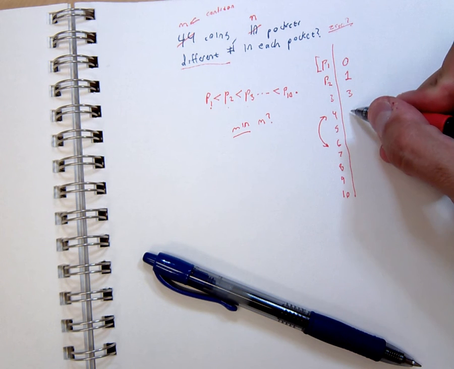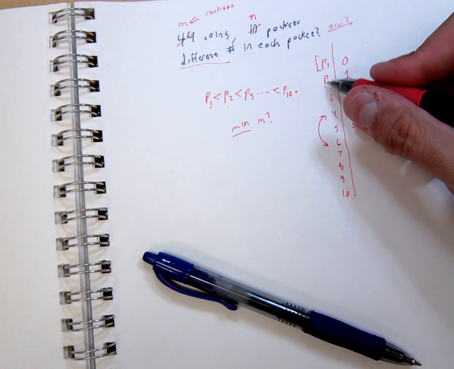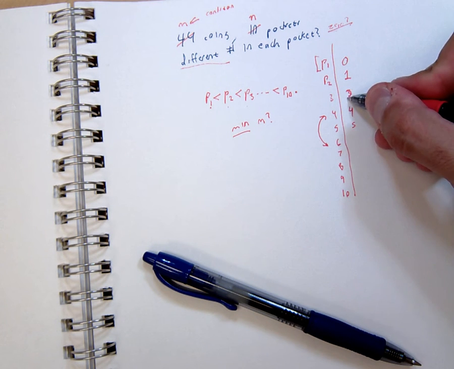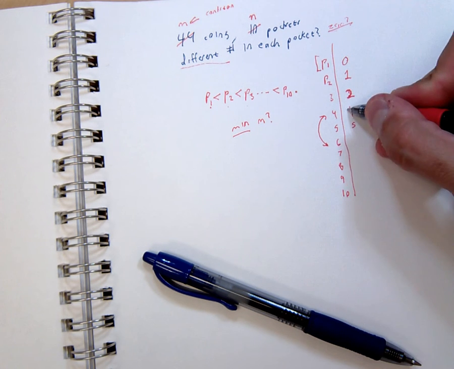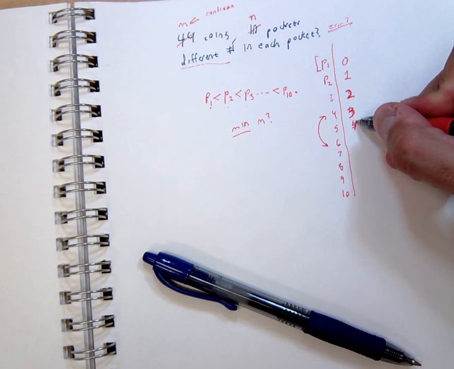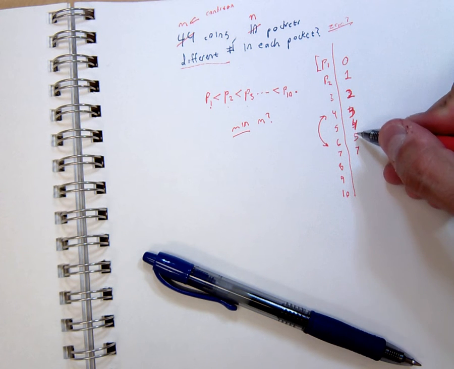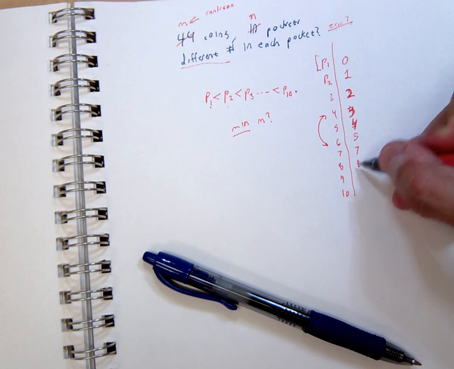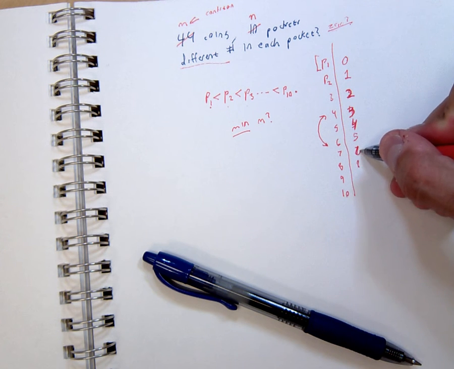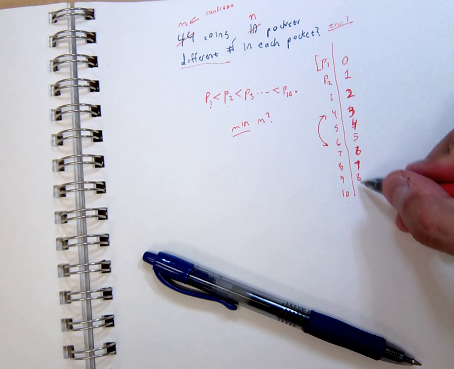So I can see that you end up counting 0, 1, is 3 the minimum? No, 2 is the minimum I can put there. 3 is the minimum I can put there. 4, so I'm counting up. Each pocket cannot be fewer than 1 more than the previous pocket. So 5, 6, 7, if only I could count, 8 and 9.